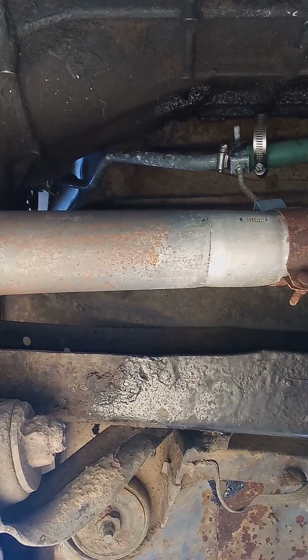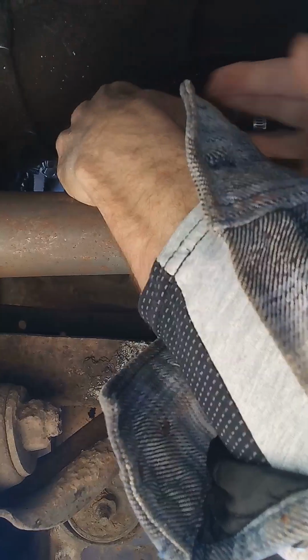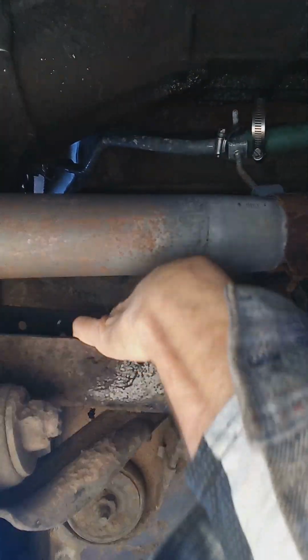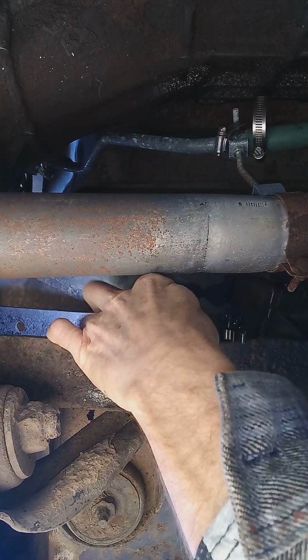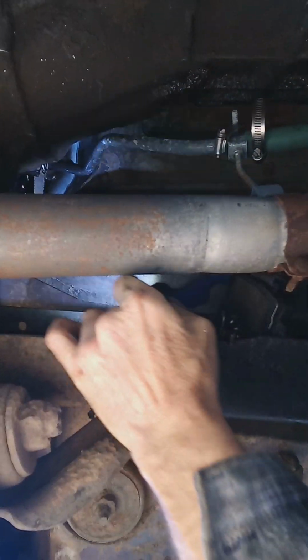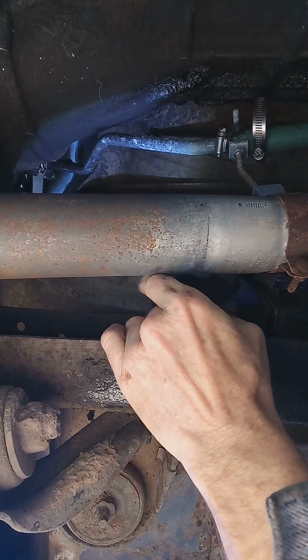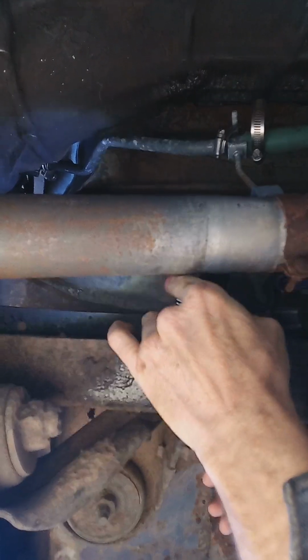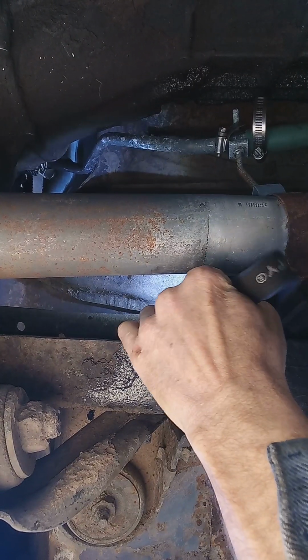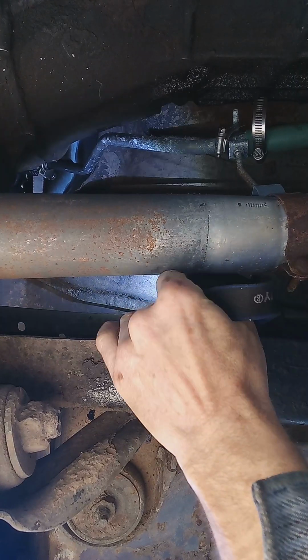All right, so underneath the truck, which it's going to take me a minute to get situated. I have to get a light in here. Give me a second to get my light set up. Bear with me here.